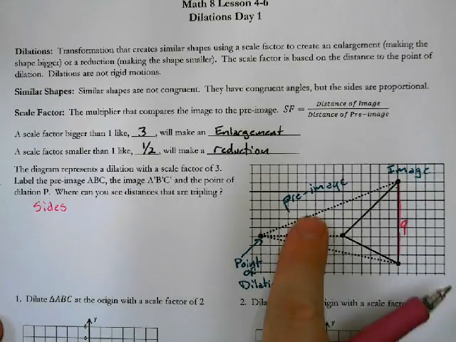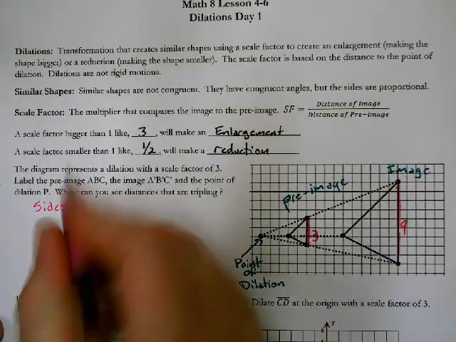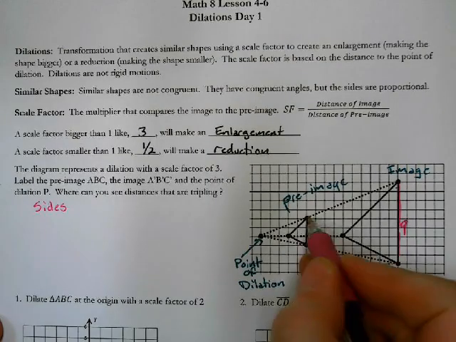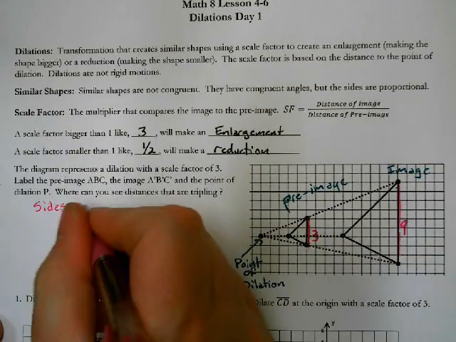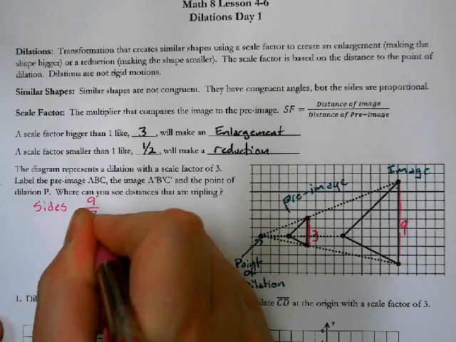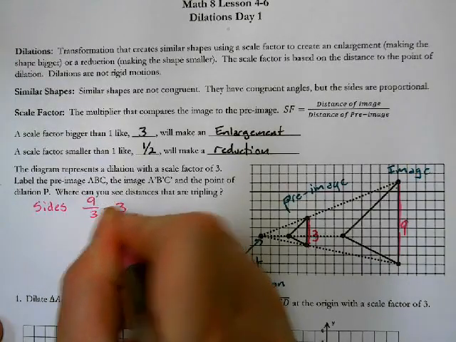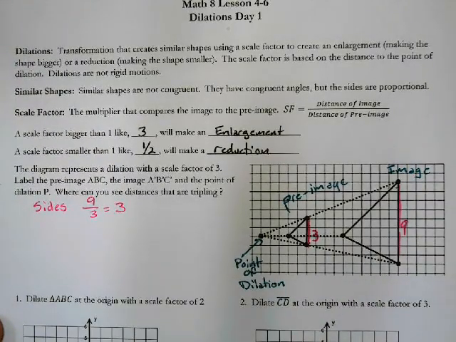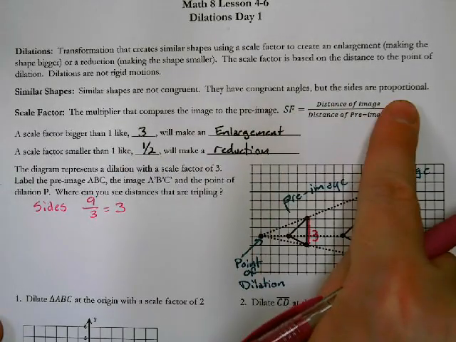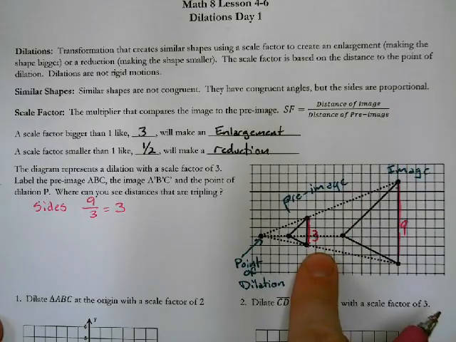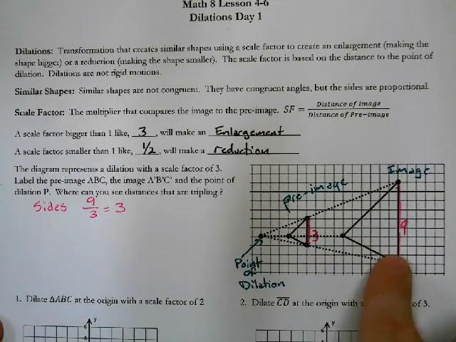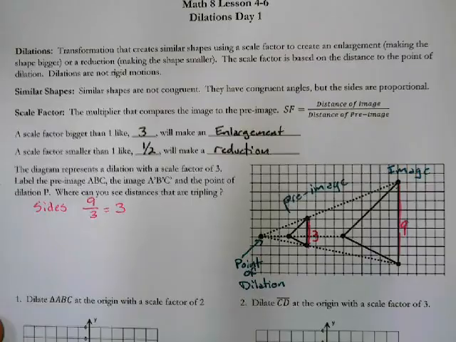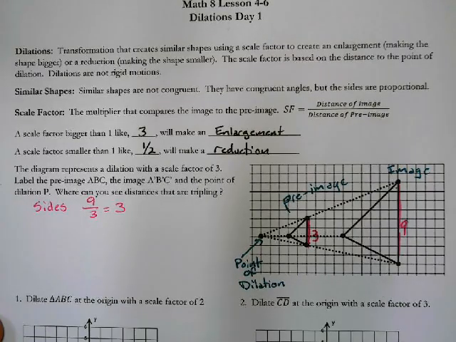We can see this side here and this side here. If I do my image divided by my pre-image, I can see that I'm getting a scale factor of 3. So the sides are tripling in size. That's what we mean about being proportional. They're not the same, but they're basically the same shape, just this one's bigger. All right, where else can I see that we have distances tripling?